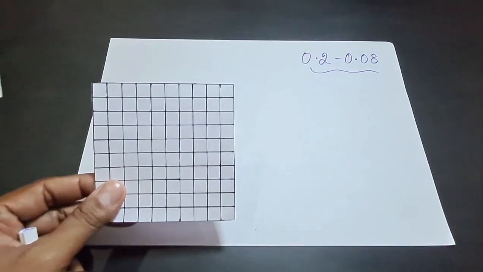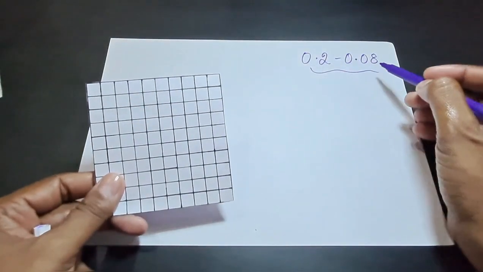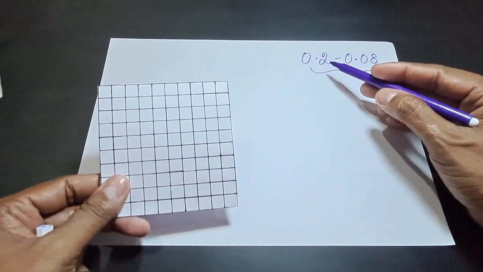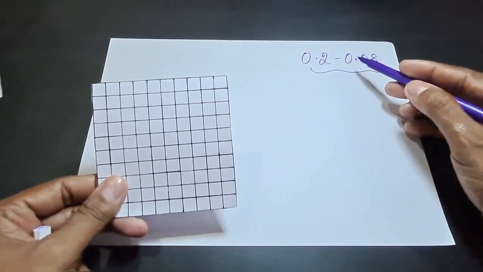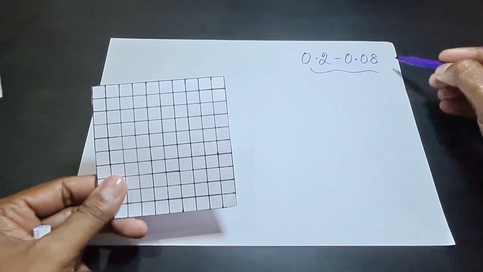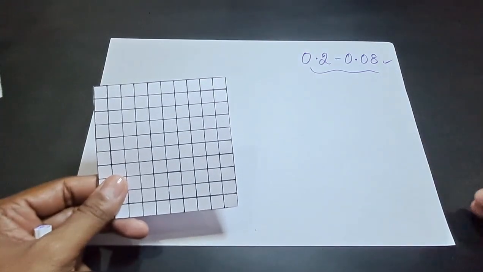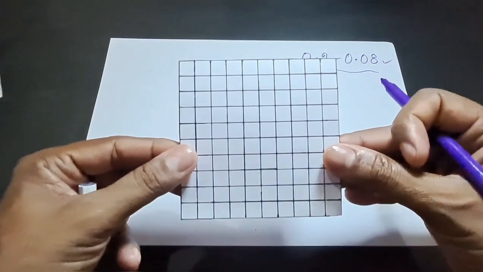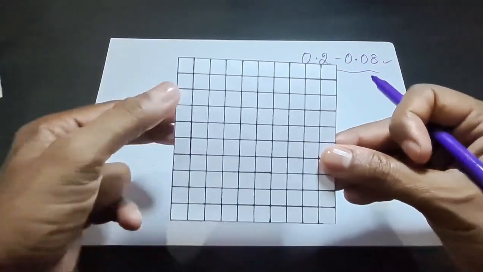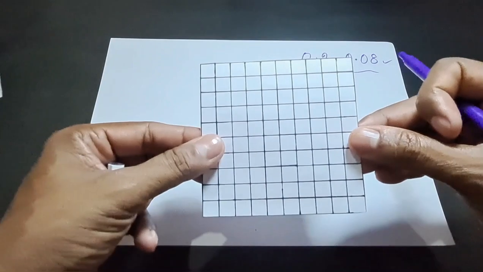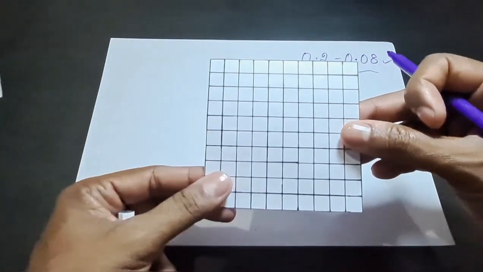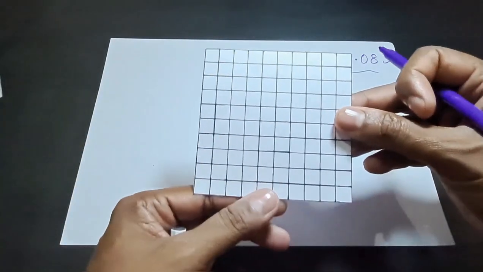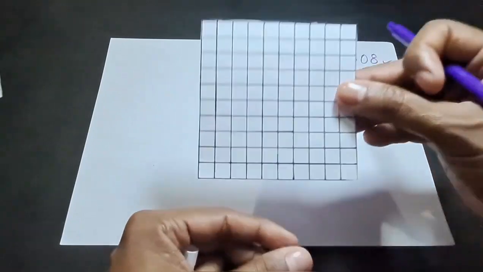This is the activity on subtraction of decimals. Look at the problem written here, 0.2 minus 0.08. We can perform this subtraction problem very easily using an activity. As you can see here, I have taken a cutout, a 10 by 10 grid of a white chart paper, and then I have drawn it using the vertical and horizontal lines.